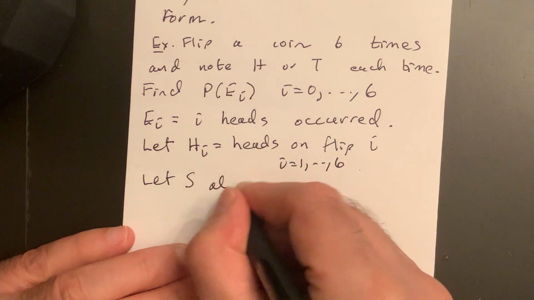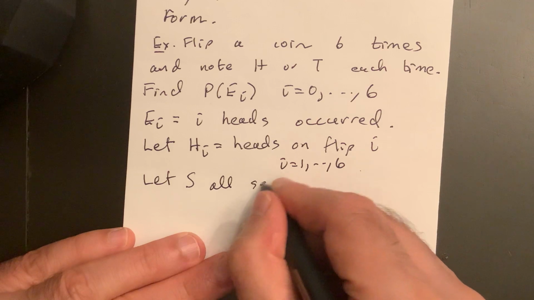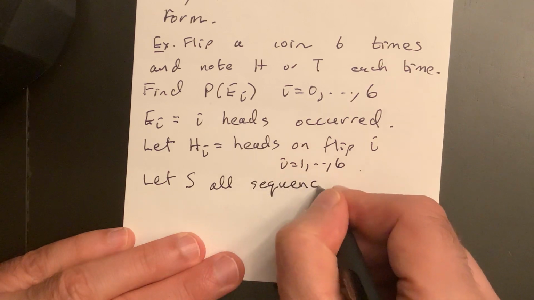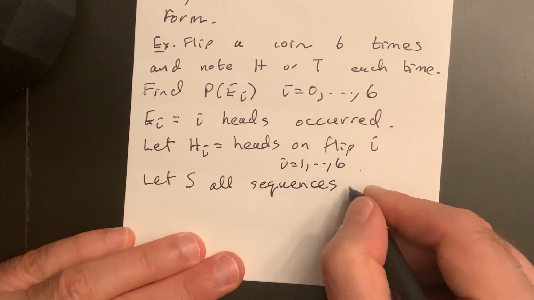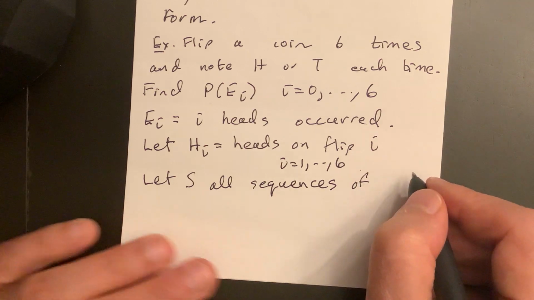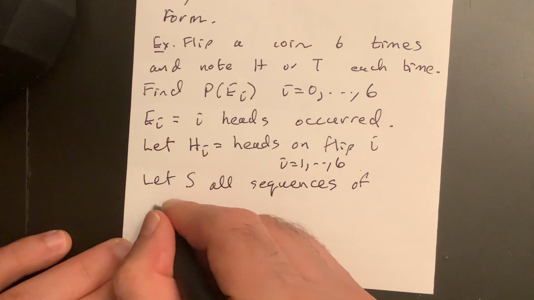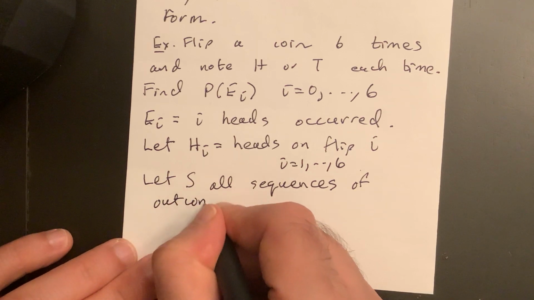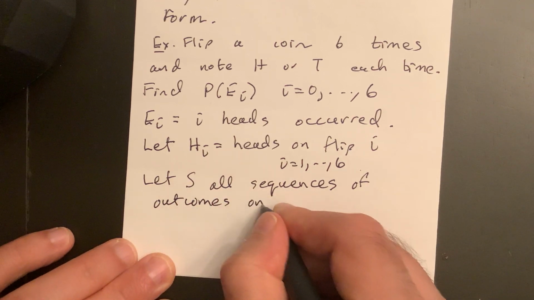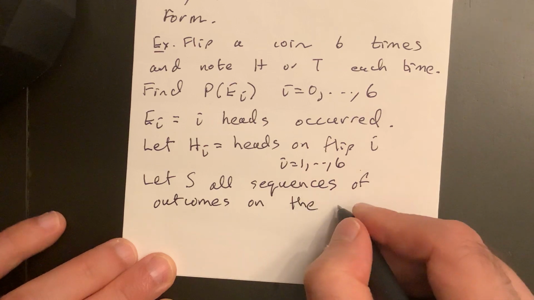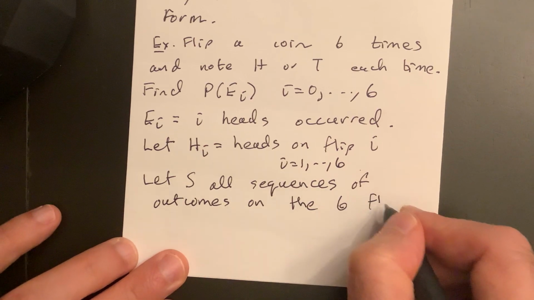It is all sequences of outcomes on the 6 flips.